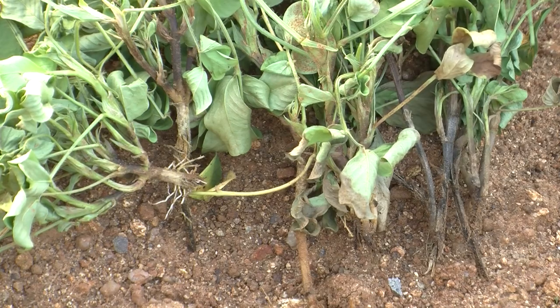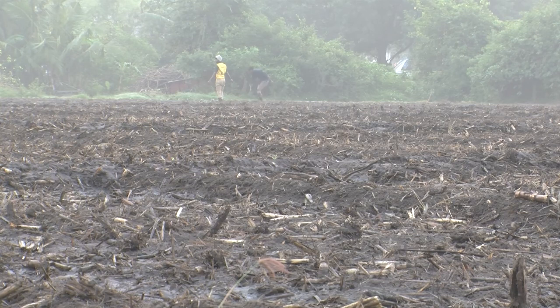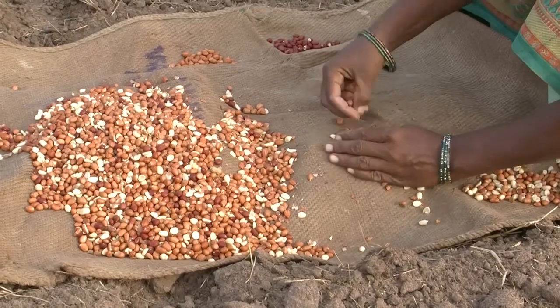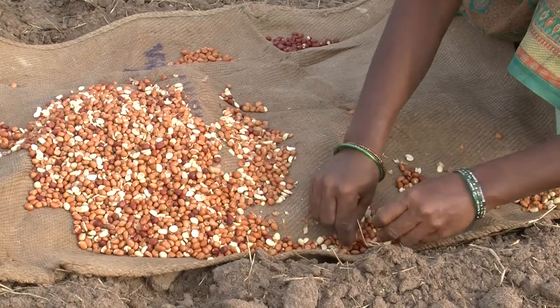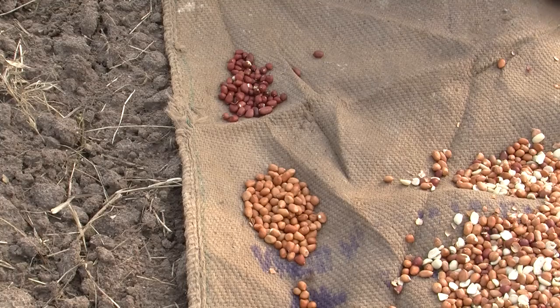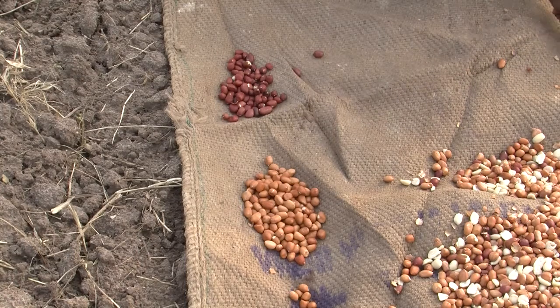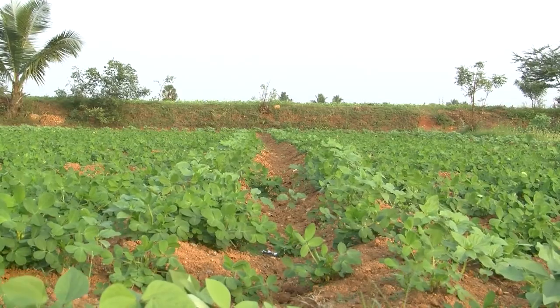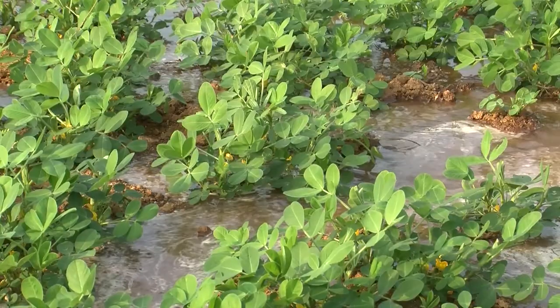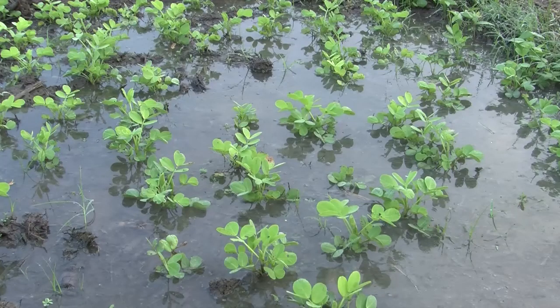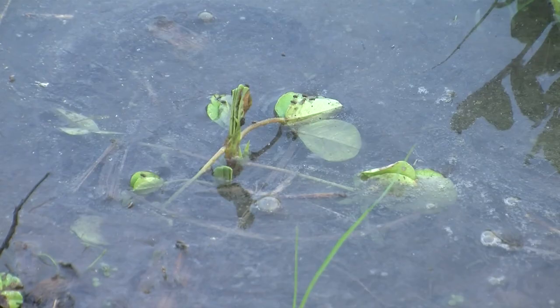Root rot is a soil-borne disease. The germs that cause this disease come from the soil. The germs that cause stem rot are carried in the seed. If seed is discolored and infected, the stem may rot. Stem rot can spread through the air and through irrigation water. Stem and root rot can get worse in stagnant water.